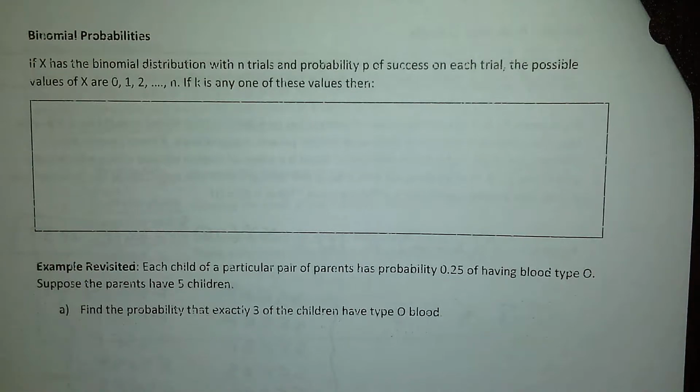Okay, so now that we know what our binomial coefficient and binomial setting look like, let's actually take a look at using our model to find some probabilities. So if x has a binomial distribution with n fixed trials and probability p of success on each of these trials, the possible values of x are 0, 1, and all the way up to n. If k is any one of these values, where k represents the number of successes that we seek, then we have the following here.